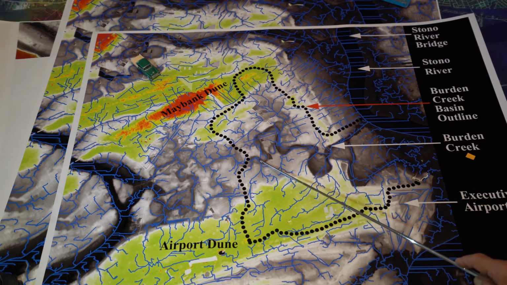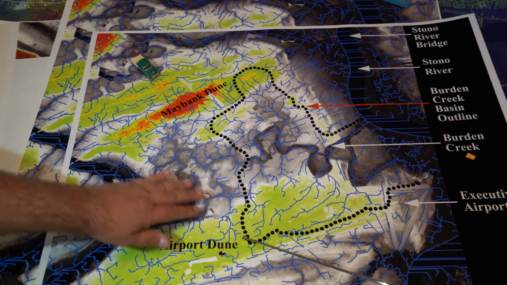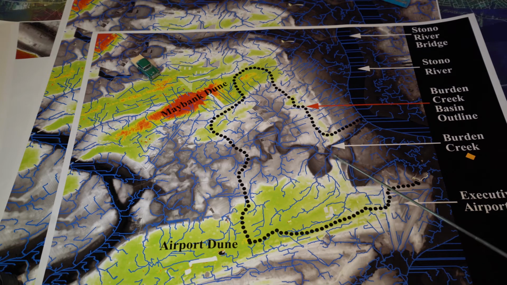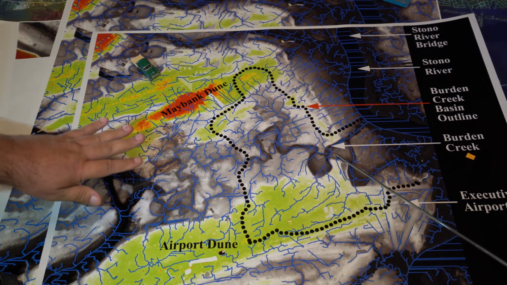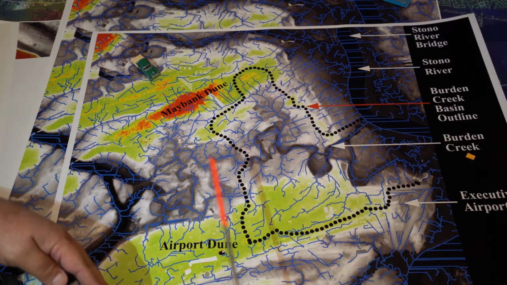What's the average elevation? This is about 25 feet, this is about 20 feet. And what is around this area? This area in here is less than 10, 12 feet. Which way is the beach? The beach is this way.